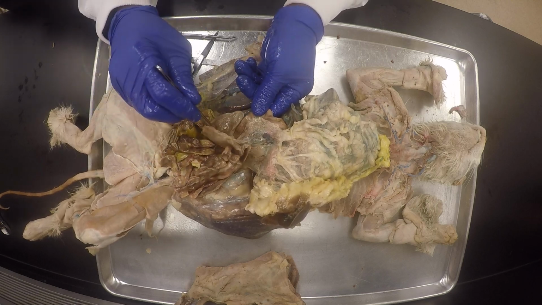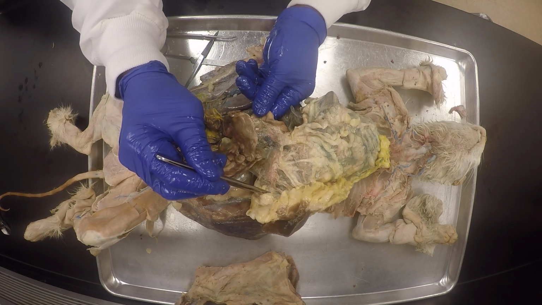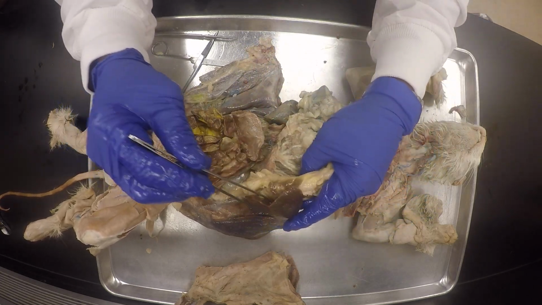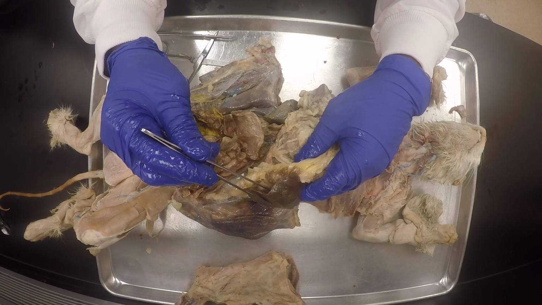You see, all this is pancreas. All this being pancreas, pancreas, pancreas. Are you looking? Yeah. Pancreas. Okay, and then the pancreas tail is right there by the spleen.